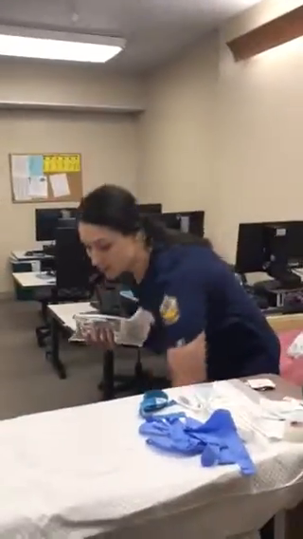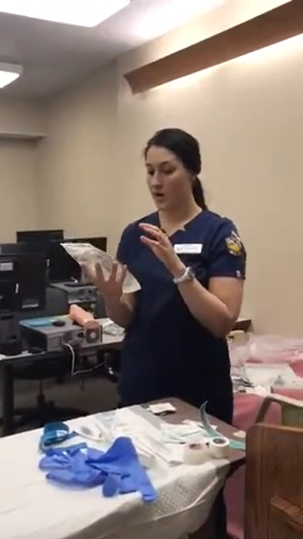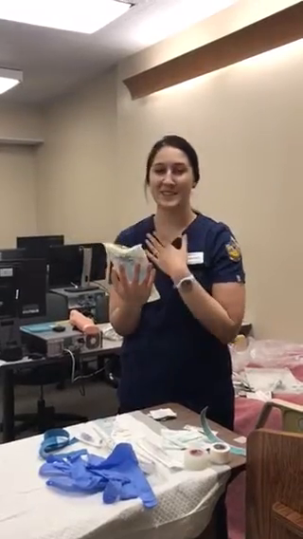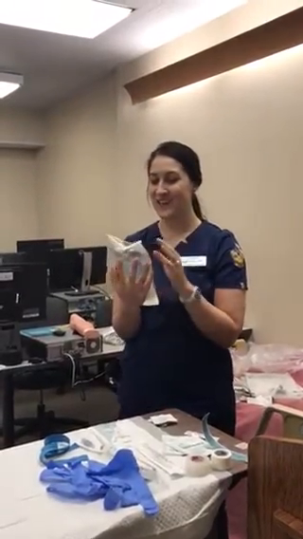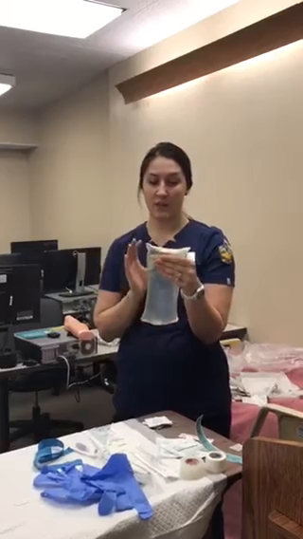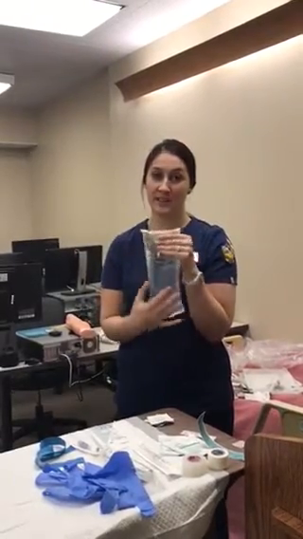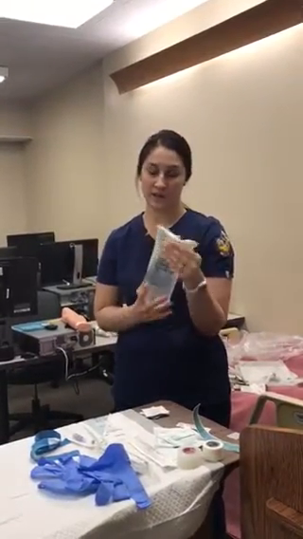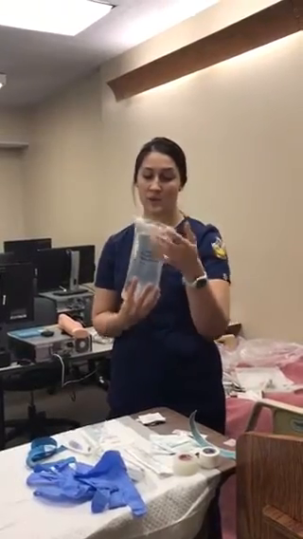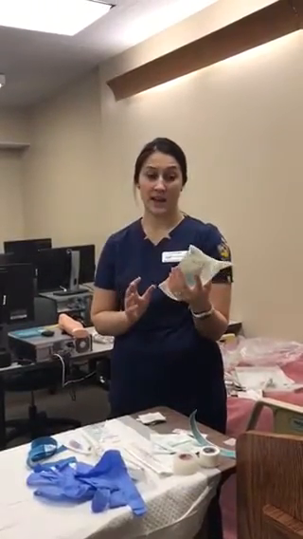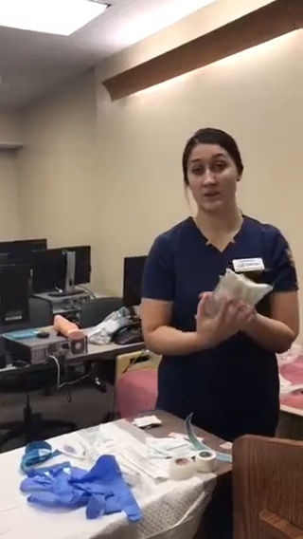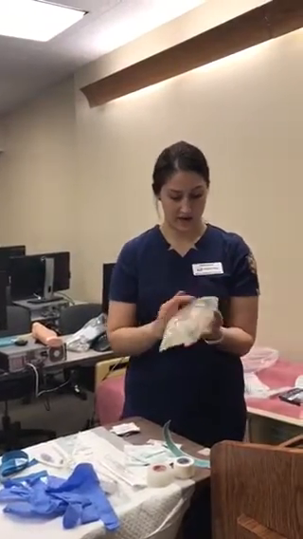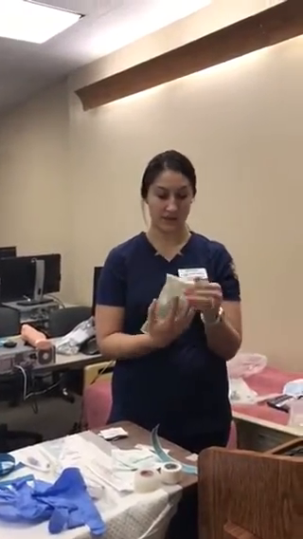So the next thing I'm going to do is check my bag for any particulates, discoloration, and then expiration. This bag is expired January of 18. For this video, we are going to use it. However, if this was a real life situation, I would toss this and get a bag that was not expired and that did not have a little bit of this yellow color that this bag does have.